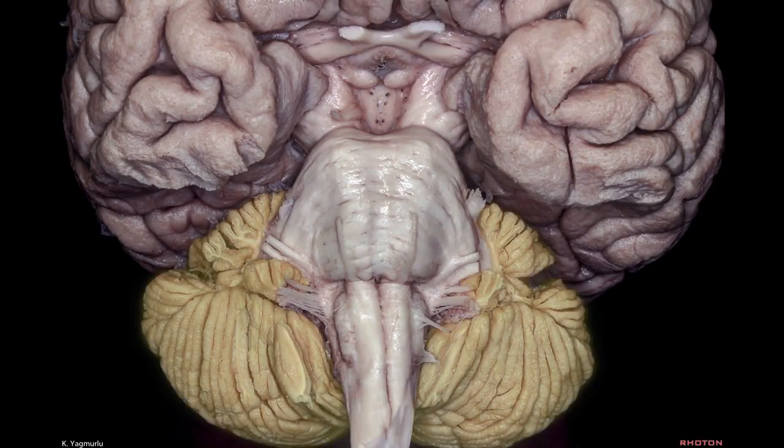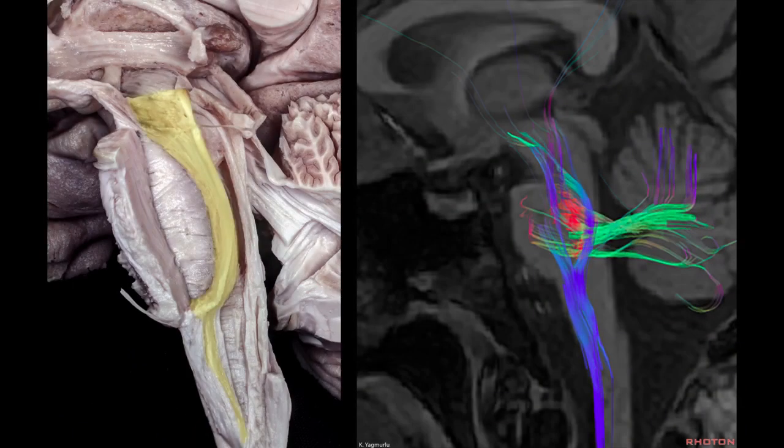After looking at the cerebellum, let's move on to the internal anatomy and safe entry zones of the brainstem. The brainstem is divided into midbrain, pons, and medulla. The medial lemniscus, which is related with proprioception and vibration sense, travels through the brainstem and divides it into dorsal and ventral parts. The medial lemniscus is the most tolerant fiber tract for surgical manipulation in the brainstem.